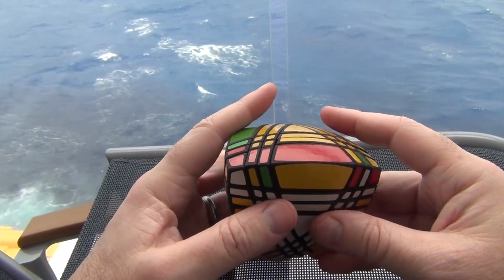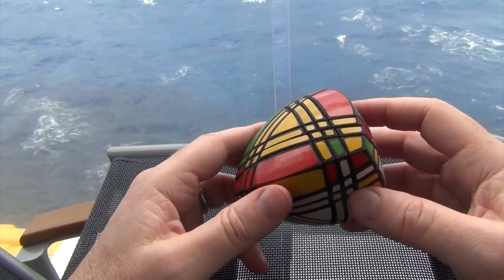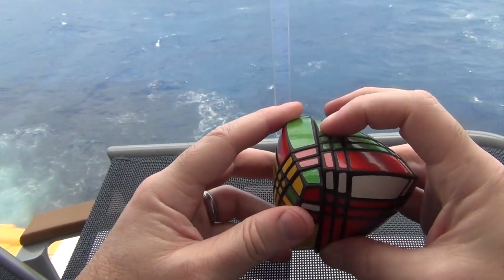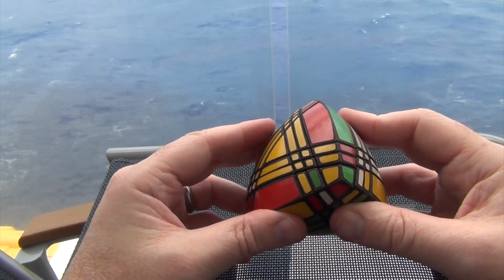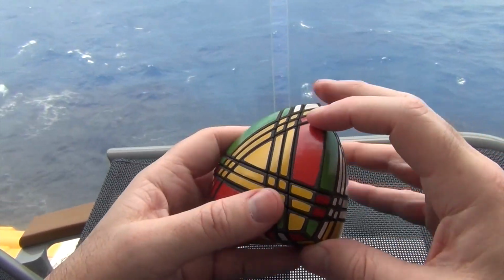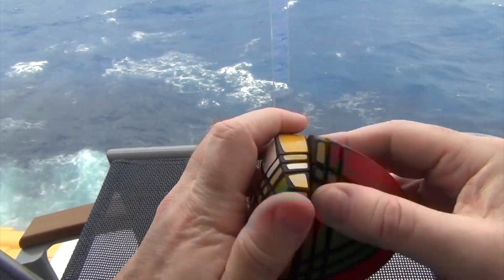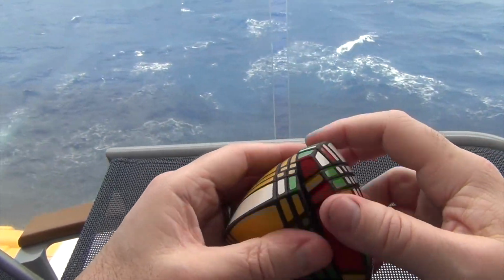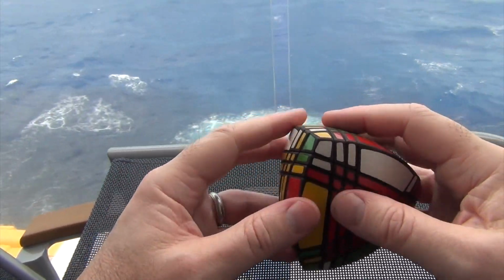Okay, we can start moving these in. I don't like this one over here, so let's find the other green and red, or yellow and red, right over here. Let's move it into where it's supposed to be. Now I can actually move both of these in, so that's what I'll do.